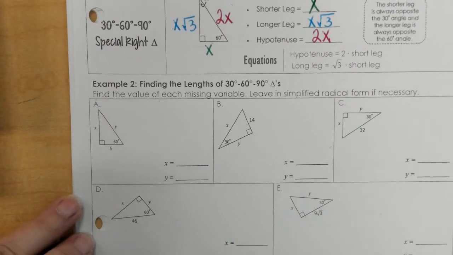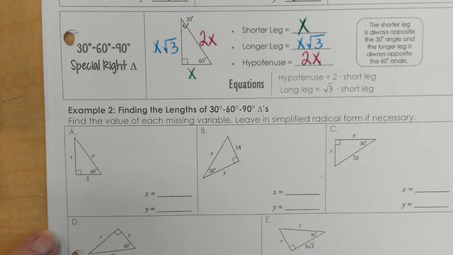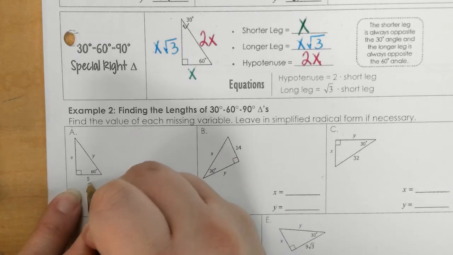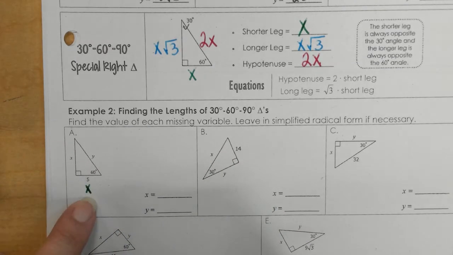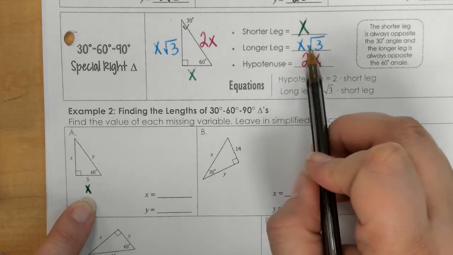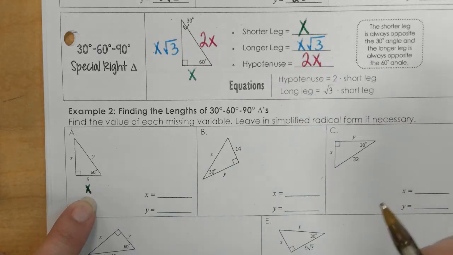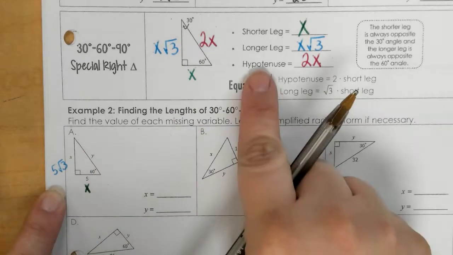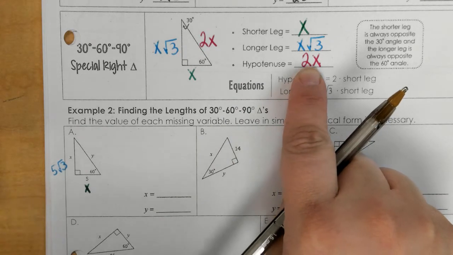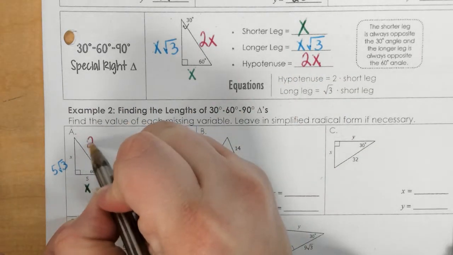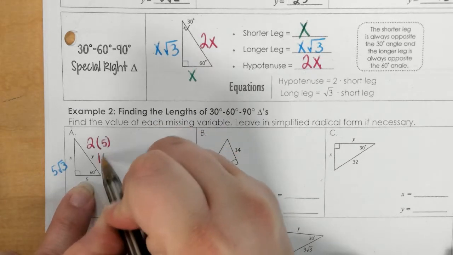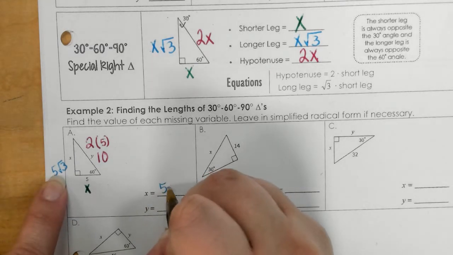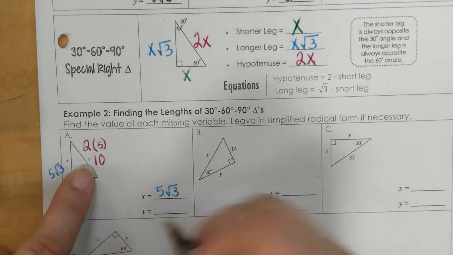So for example 2, we are given the short leg. The short leg is your x, so we know that x is 5. The longer leg is x radical 3. So if we know that x is 5, then that's 5 radical 3. And our hypotenuse is 2x. So that would be 2 times 5, so 10. So then we could go ahead and label all of our parts. So that means that x is 5 radical 3. The y is 10.